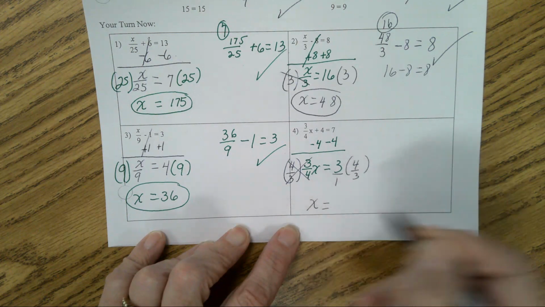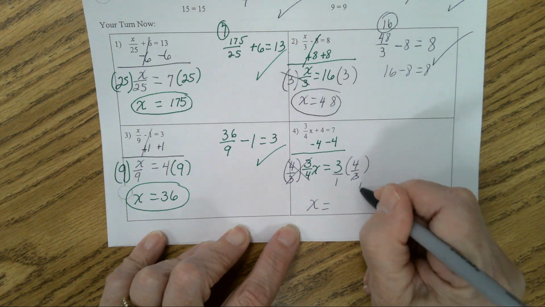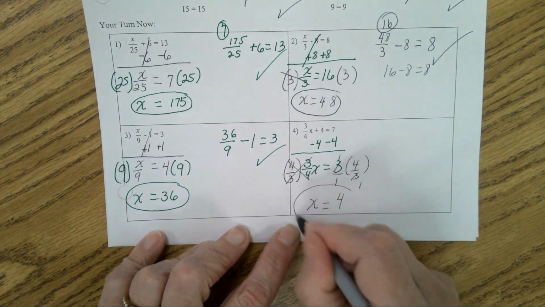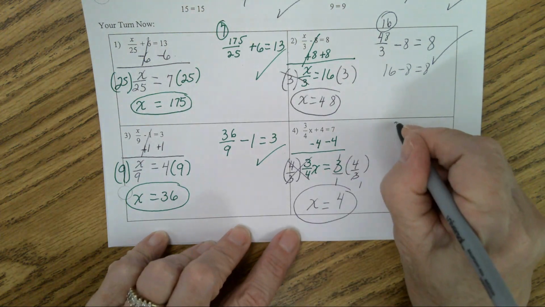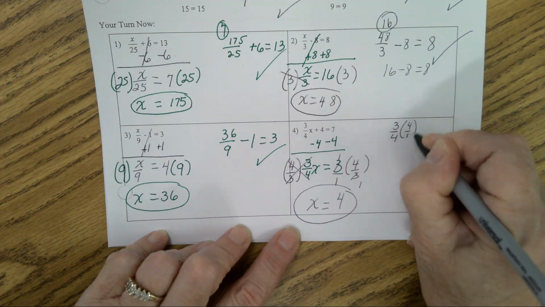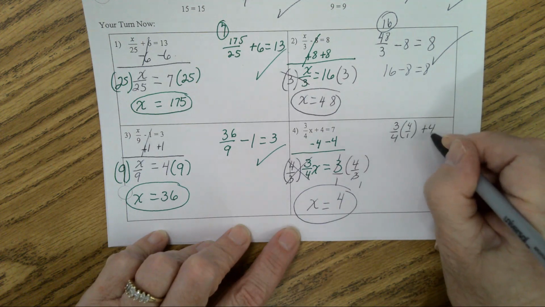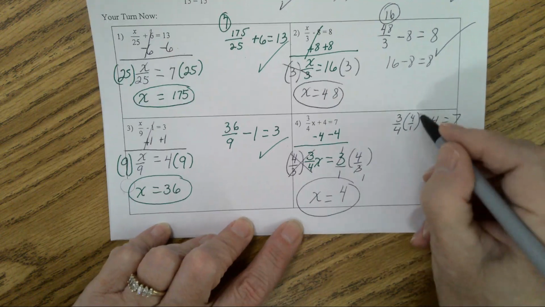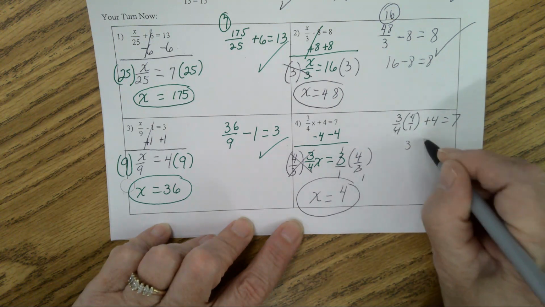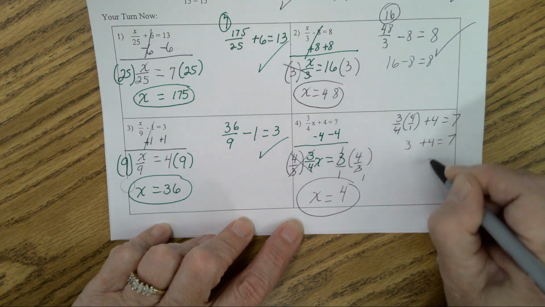X equals 4. Let's see. Does 3/4 times 4 over 1 plus 4 equal 7? Well, 3/4 times 4 over 1 gives you a 3, and 3 plus 4 does equal 7.